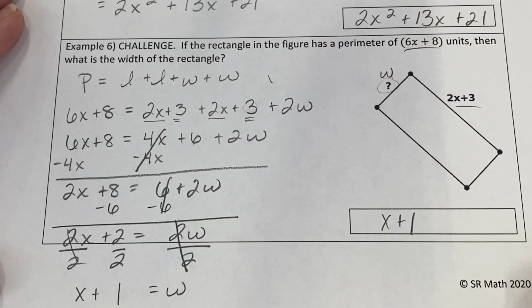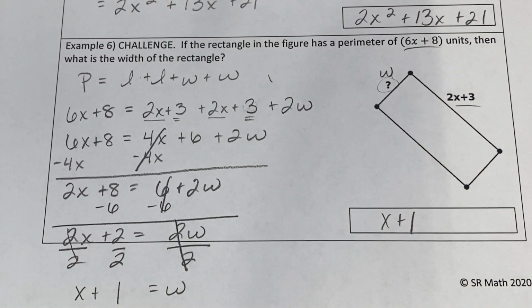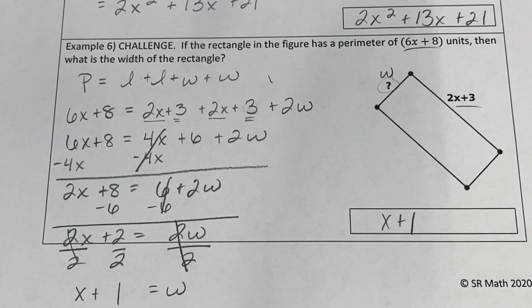Okay, now you can also use trial and error, like pick an expression and see what happens. I think that might take a little bit, but there you go. That is lesson 5.